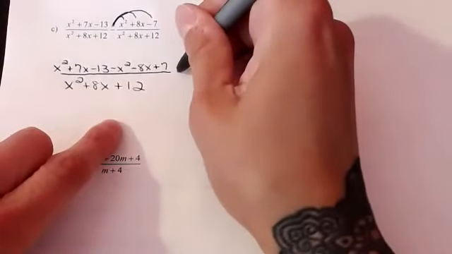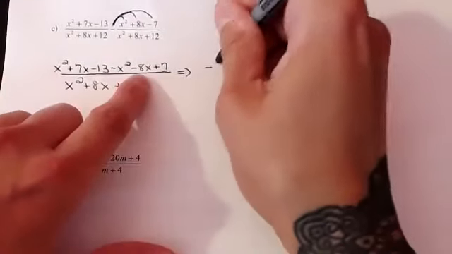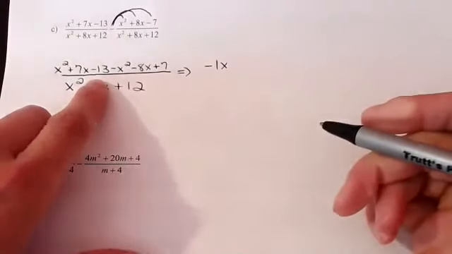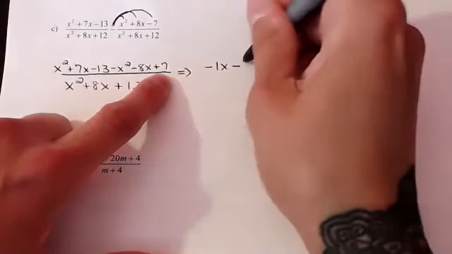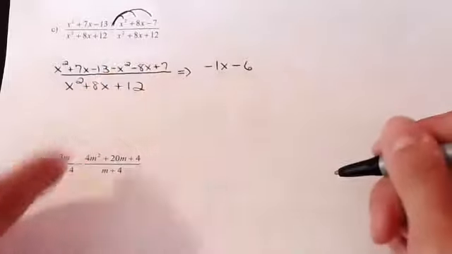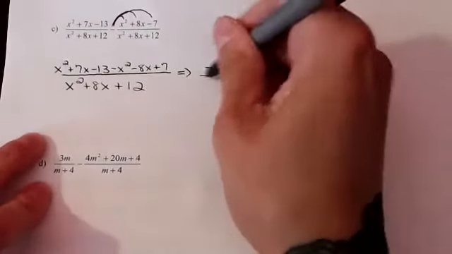7x minus 8x, that's going to give us a negative 1x. And then we have a negative 13 plus 7, that's going to give us a negative 6. Okay, we'll write this over.